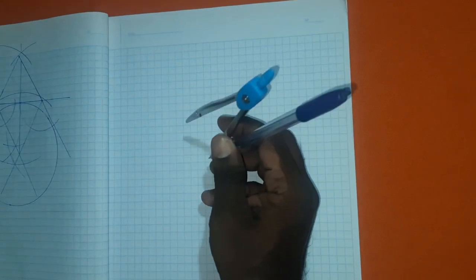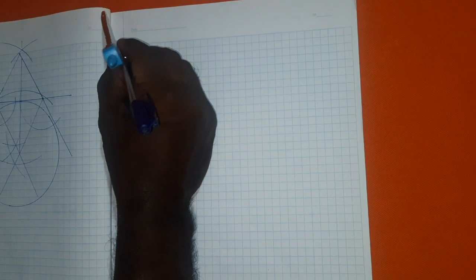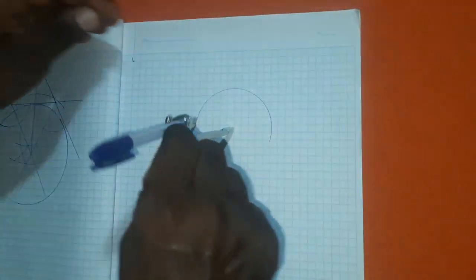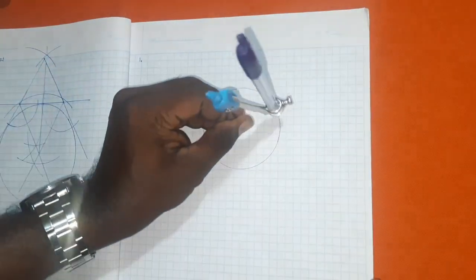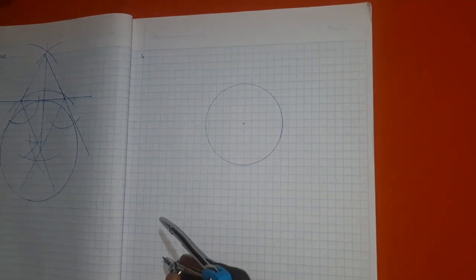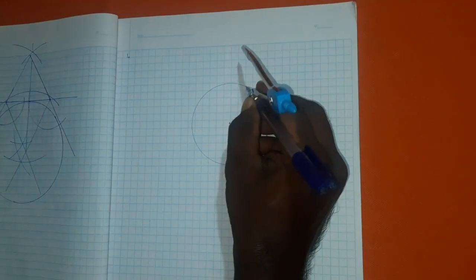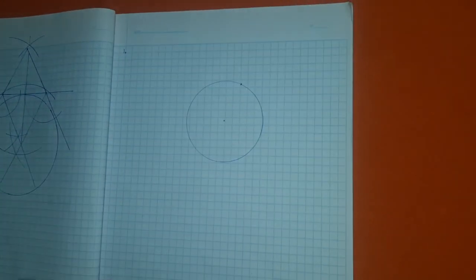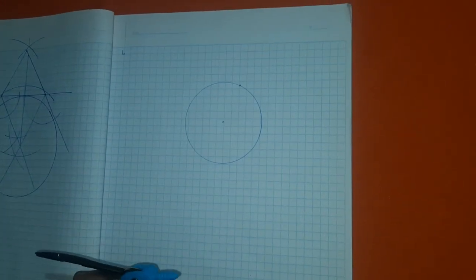Okay, now let us construct the tangents. So the first one will be from a point which is on a circle. That means first of all you have to draw a circle and mark a point on the circle. Now we are going to construct a tangent through that point to the circle.